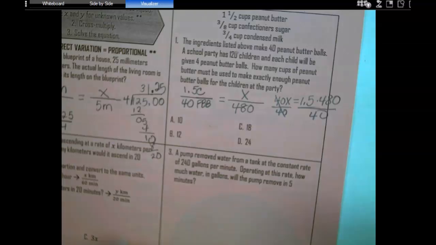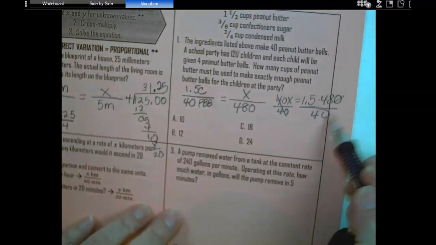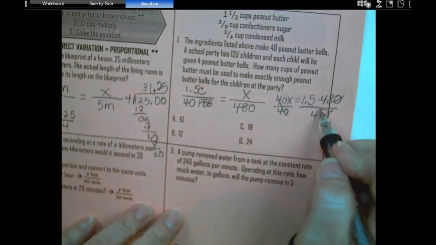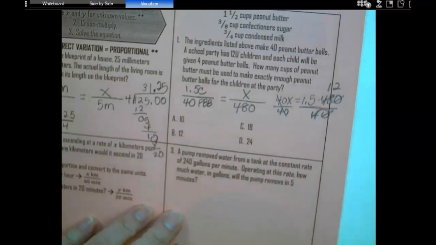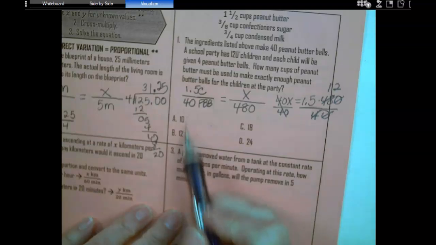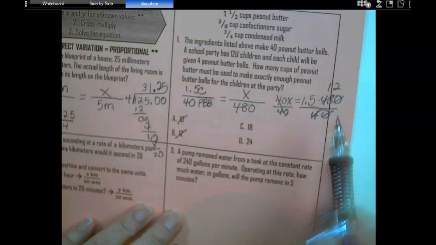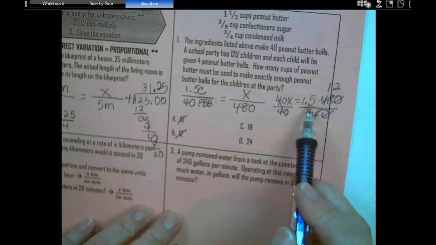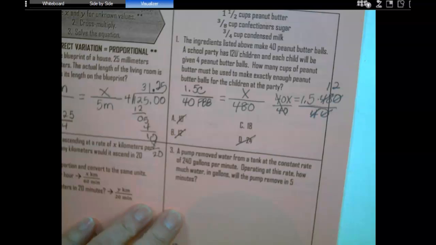Look, first of all, if I divide by 10, I can take off both of the zeros, correct? And so then 48 divided by 4 gives me 12. So my answer is north of 12. So is it going to be 10 or 12? No. And so then I have 24. Is it double 12? Because that means this would have to be what? 2, and it's not. So it's not this one. So without doing any math, I know the answer has to be 18. Does that make sense?